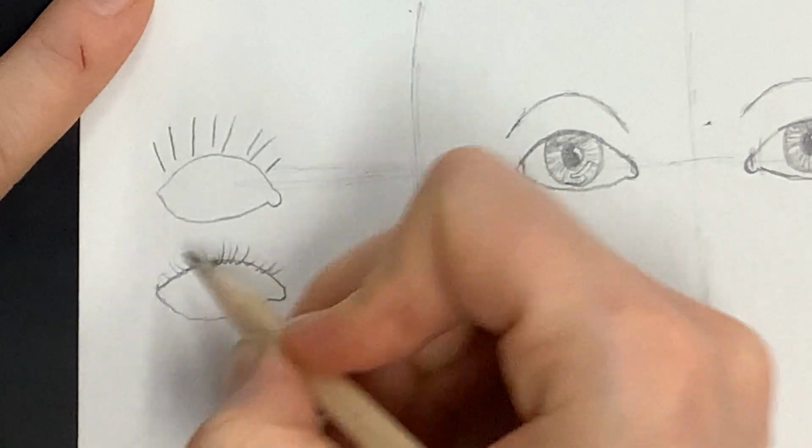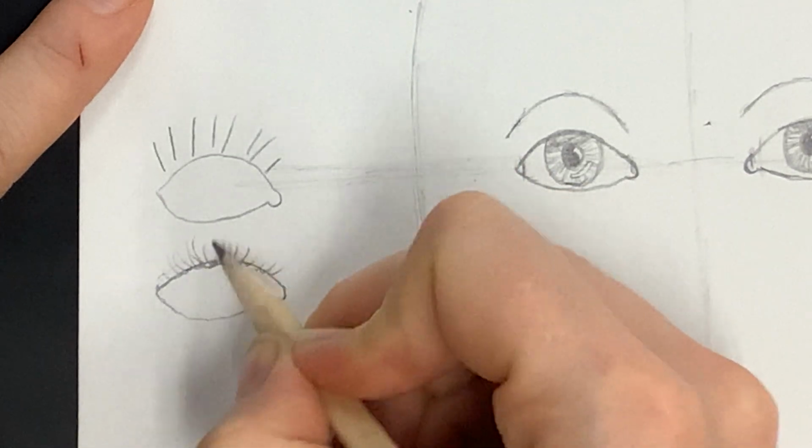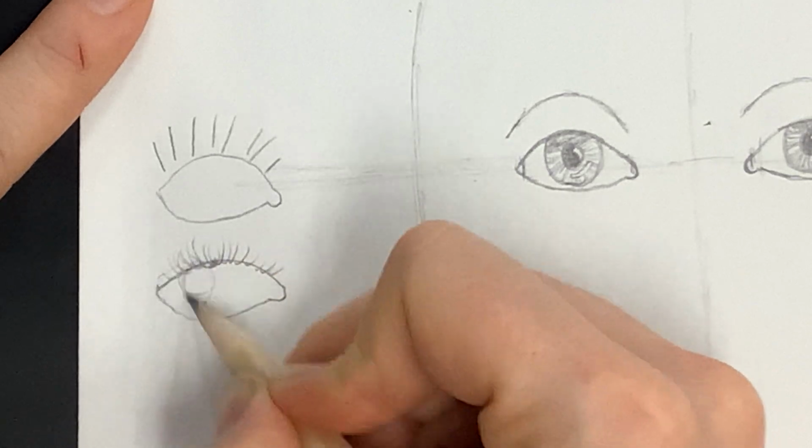Okay, and then you want to think about the longest part of your lashes is actually right about in this section.